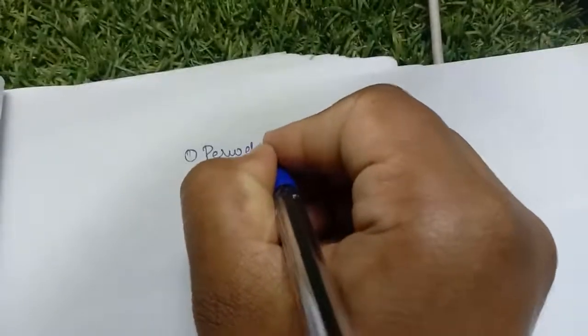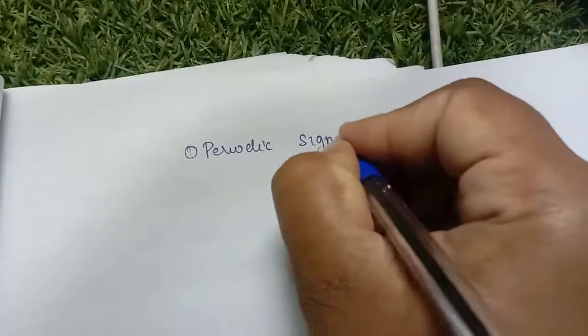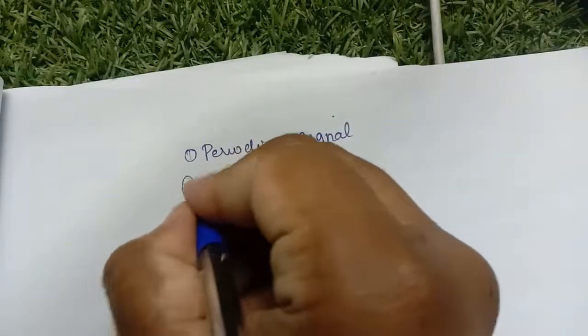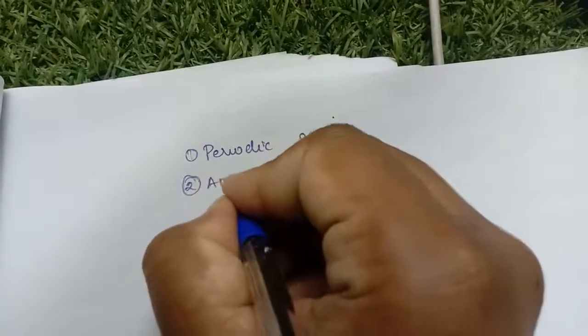So, good evening. Today we are going to see about the two types of signals. One type is called periodic signal and another type is called non-periodic signal. In today's class we are going to see about the periodic signal. Second one is aperiodic signal.